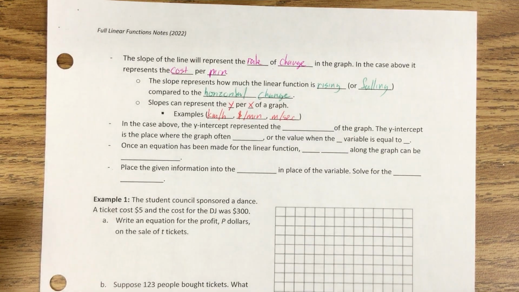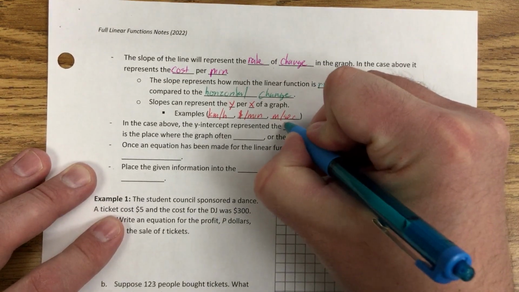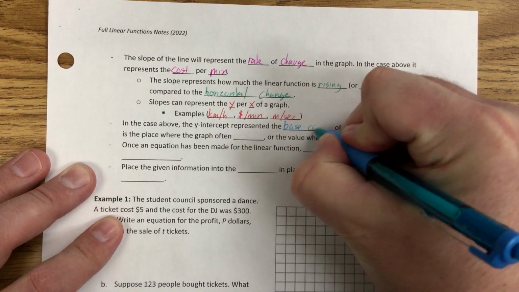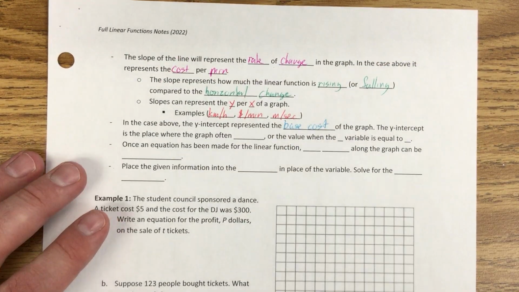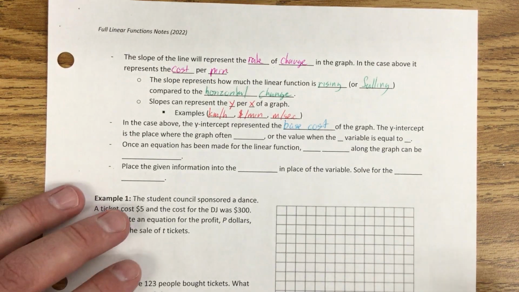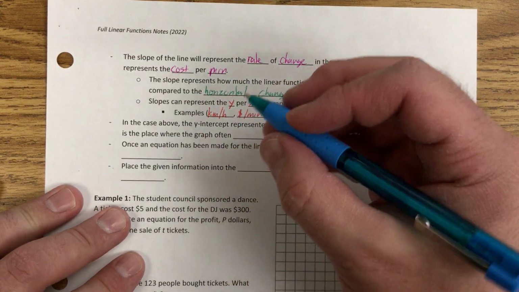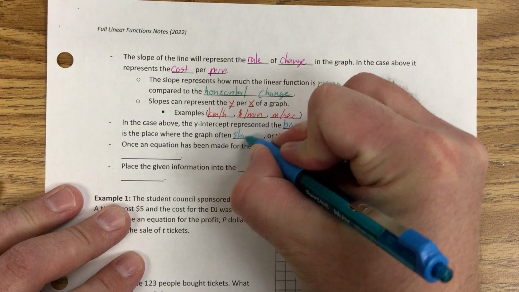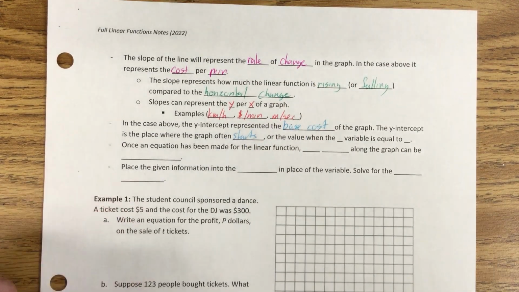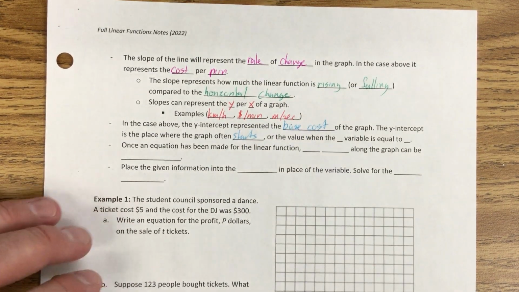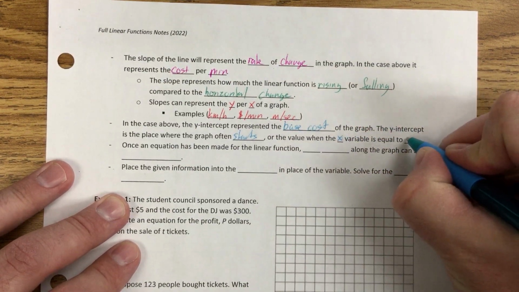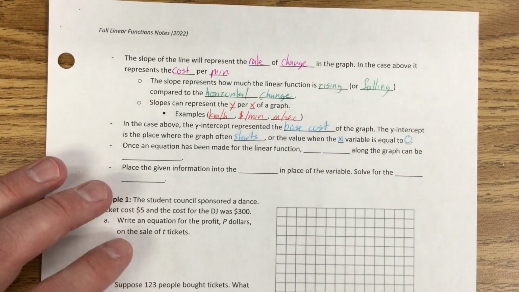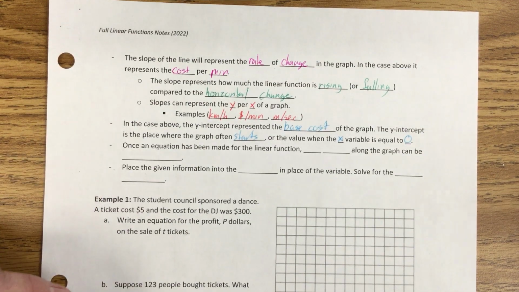In the case above, the y-intercept represents the base cost of the graph. It's a base, that's where it starts. The y-intercept is the place where the graph often starts, because often we don't have time or money below 0. It is the value when the x variable is equal to 0, so it represents where the x value is equal to 0.